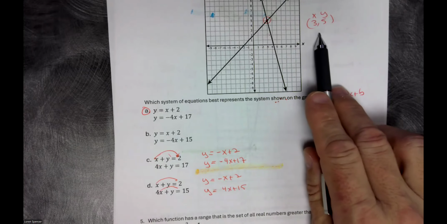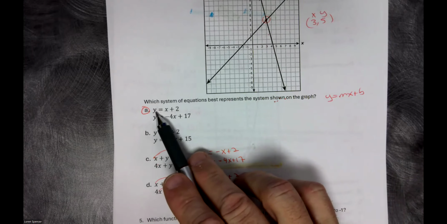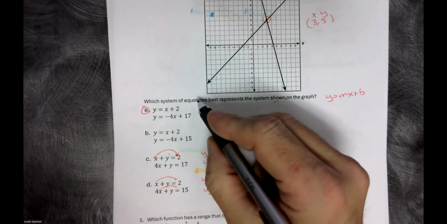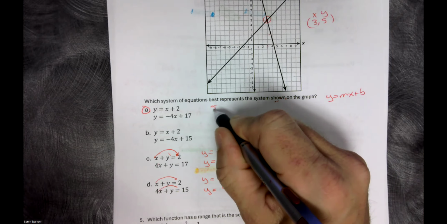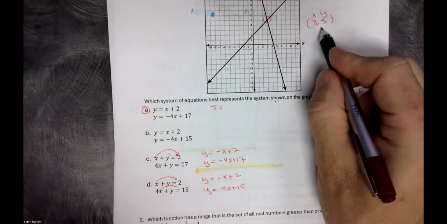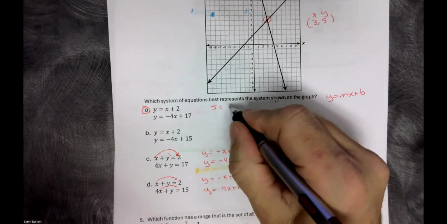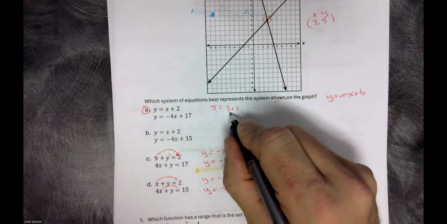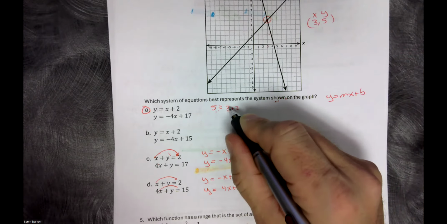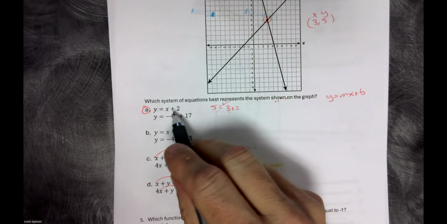The other way to do it is, hey, I know x is 3 and y is 5. Let's go ahead and plug it into the equation. Well, if I have 5 equals, because I'm plugging in this for my y, and then 3 plus 2. Is that true? Yeah, 5 equals 5. That's a true statement. So it works for that equation.